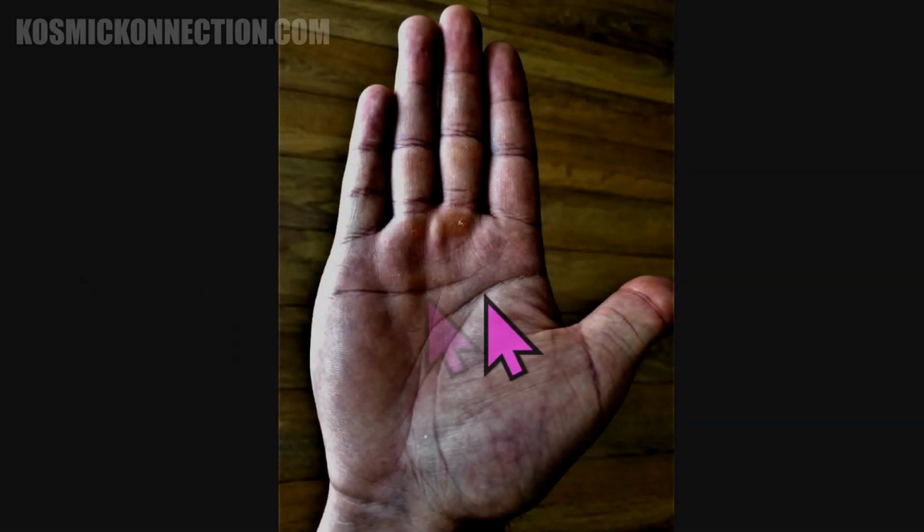Look for the hand analysis chart. It has the big hand on it. The first thing you need to know is that your left hand is your past. Your right hand is your present and future. It does not matter what your dominant hand is. Most of the work we do is on the right hand. Sometimes we'll reference that left hand.